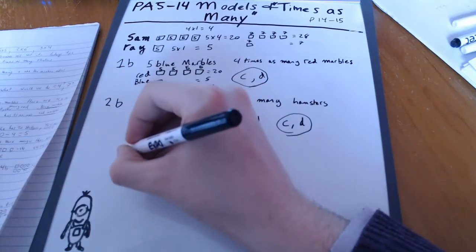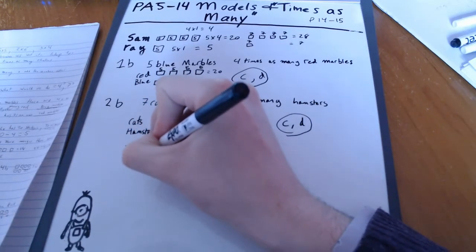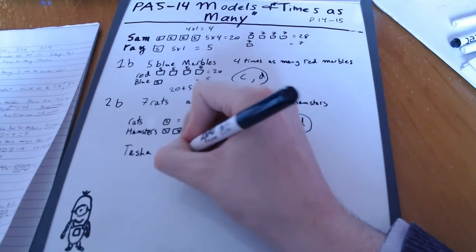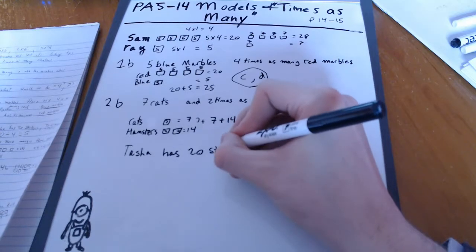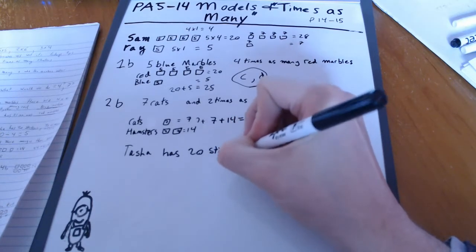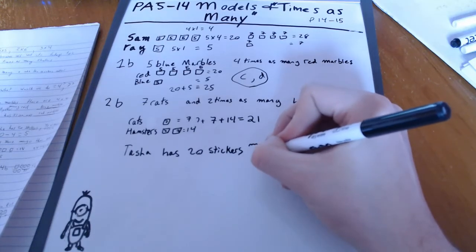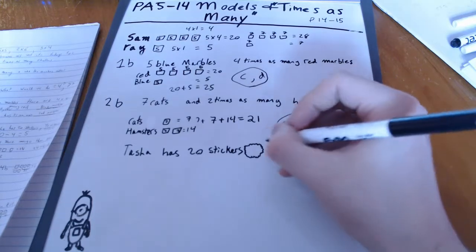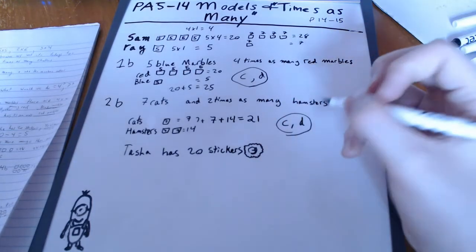So what happens if, let's say, this girl Tasha has 20 stickers. Nice little stickers. Nice little animal on there, I don't know what, something.